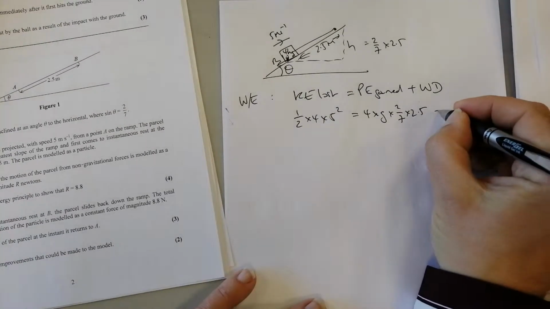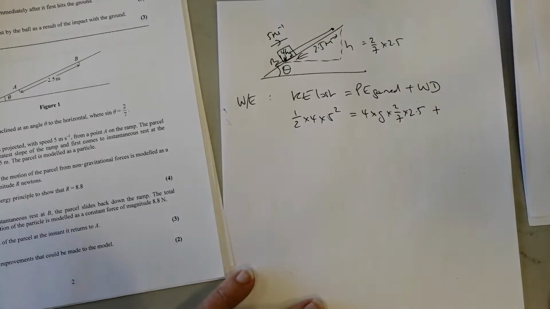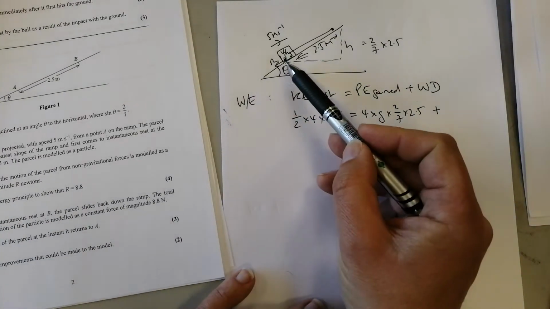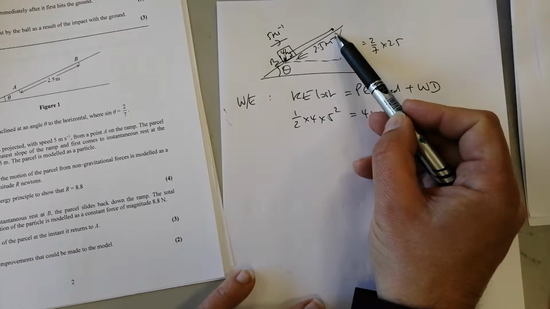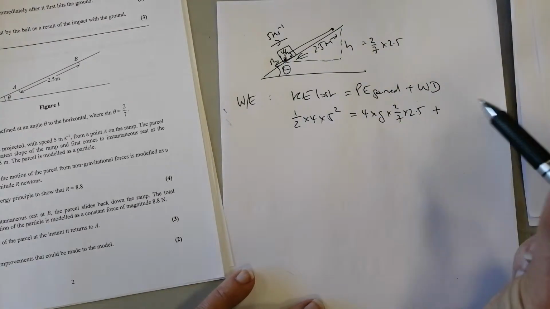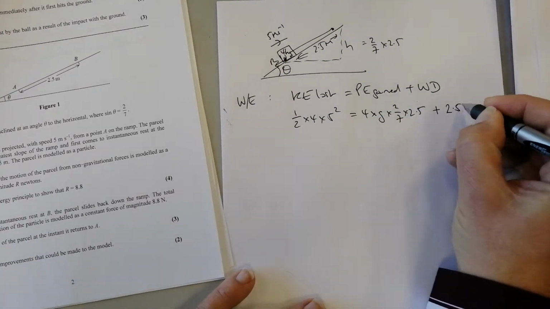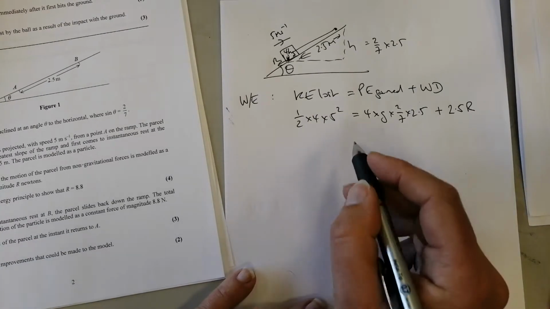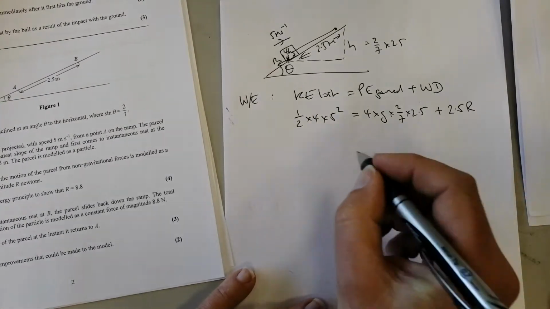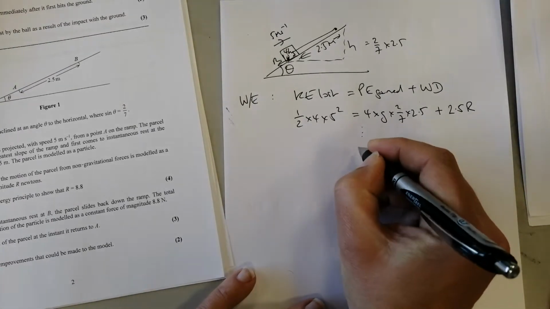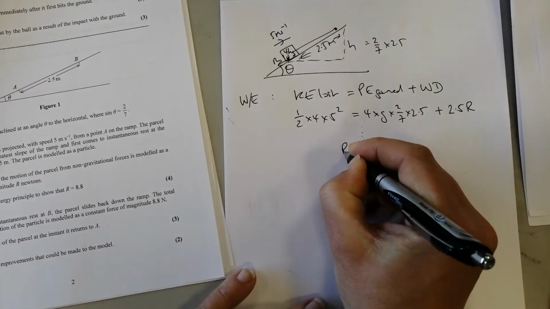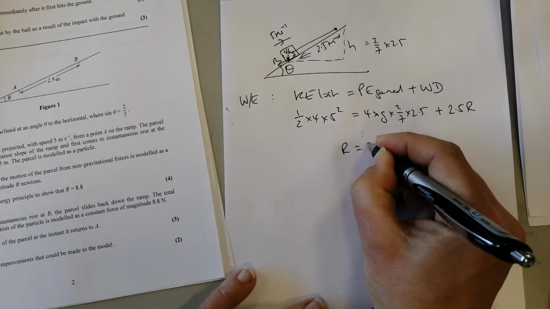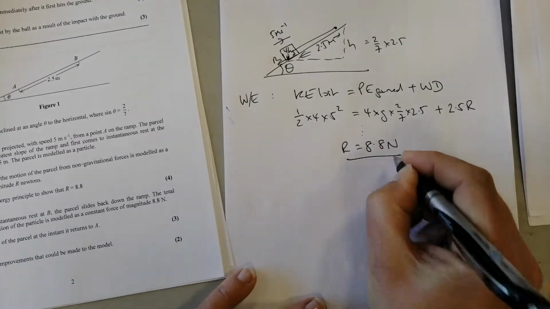And the work done is force times distance. The distance it goes up the slope is 2.5 meters, and the force it's overcoming is R. So that's 2.5 times R, and that gives us the whole equation that we then need to solve. All we then have to do is show possibly a couple of lines of working out that therefore gives you that R is equal to 8.8 newtons.